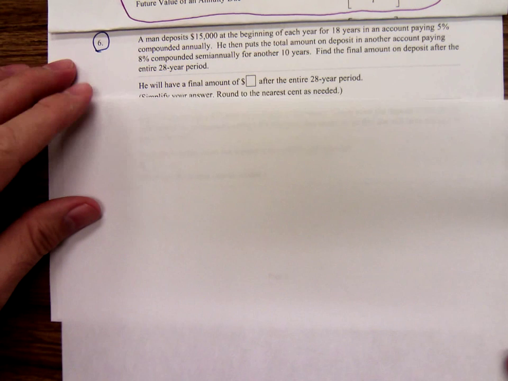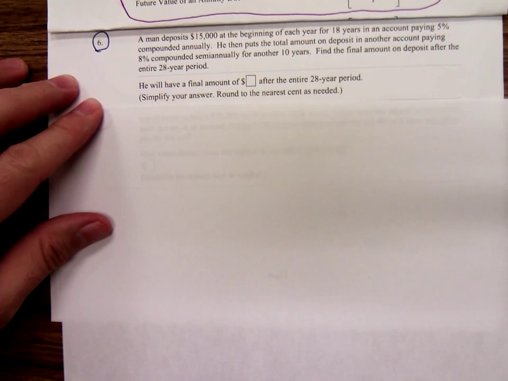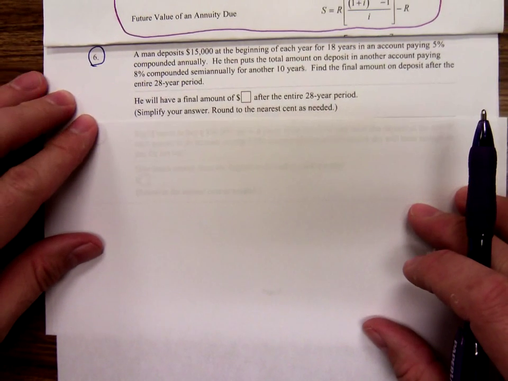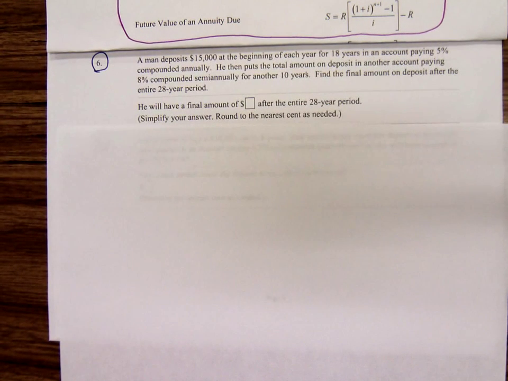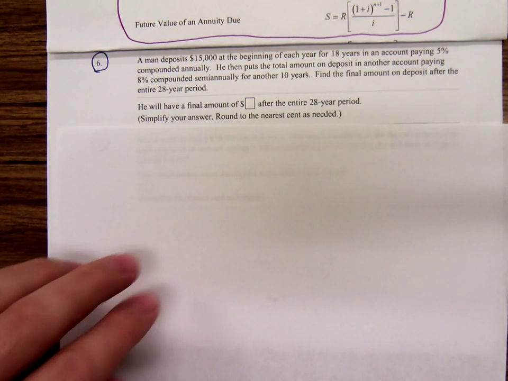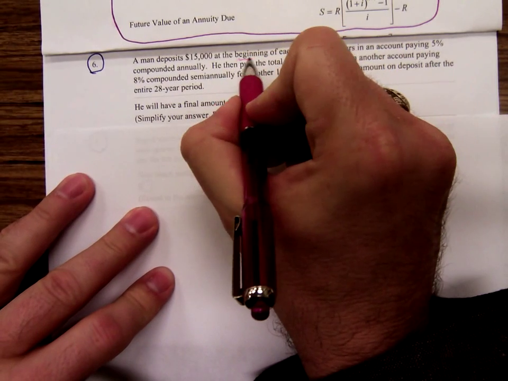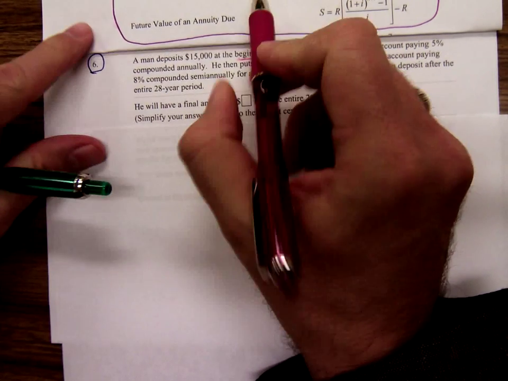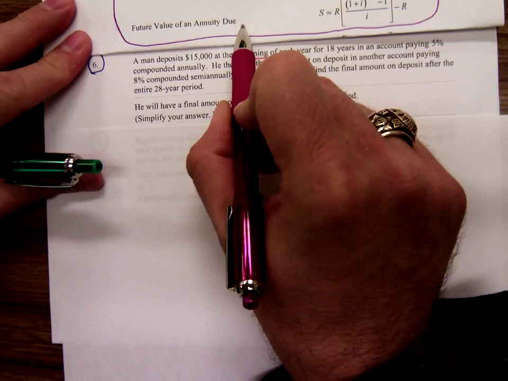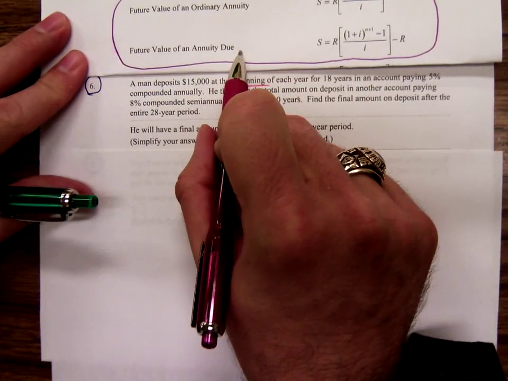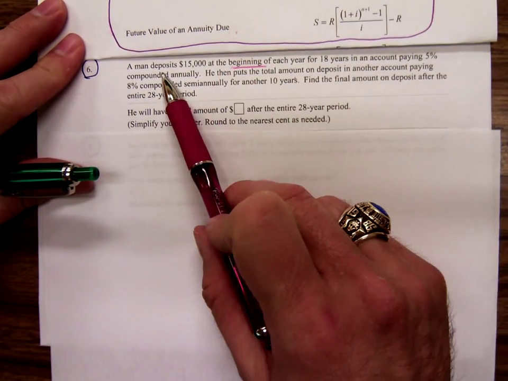A man deposits $15,000 at the beginning of each year. That phrase, beginning of each year, is something very important. It's telling us whether this is an ordinary annuity or an annuity due. Beginning of the period, that's an annuity due. So we're going to be looking at the future value of an annuity due on number 6.